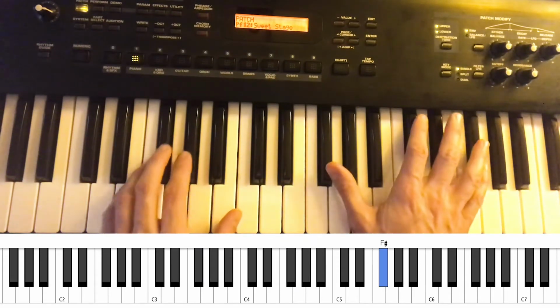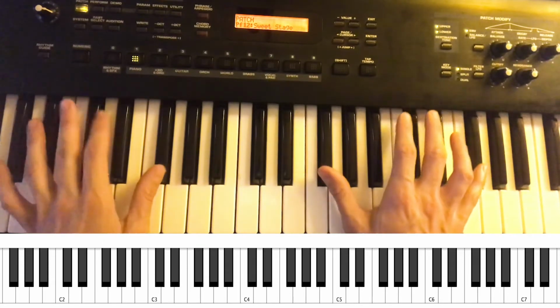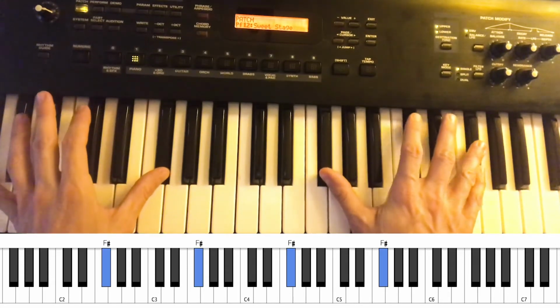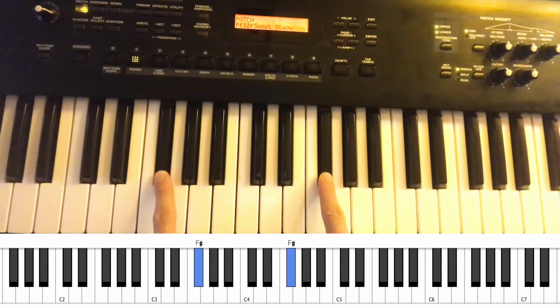And if I go all the way up the keyboard, I can keep going all the way down. And if I play them all together, they sound very consonant, as we say. They sound like they fit, right? They work together.